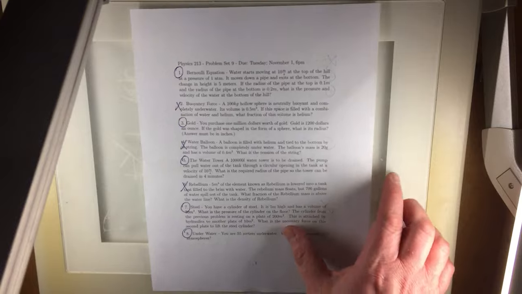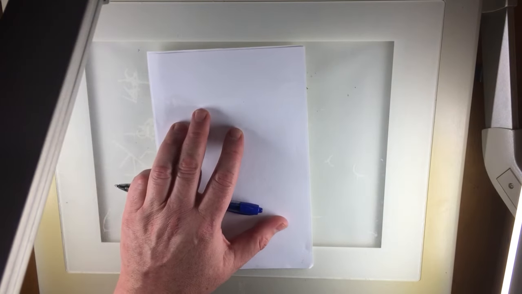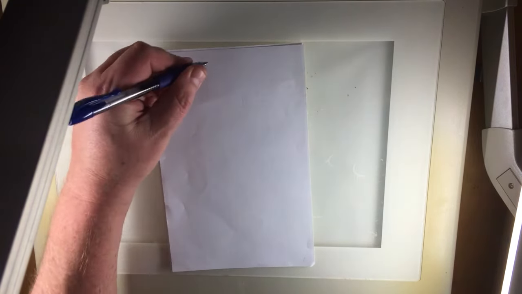So what I'm going to do is edit this and create a new problem set 10, and I'll just copy and paste the ones that we've just eliminated, and add a few more. Number 1.